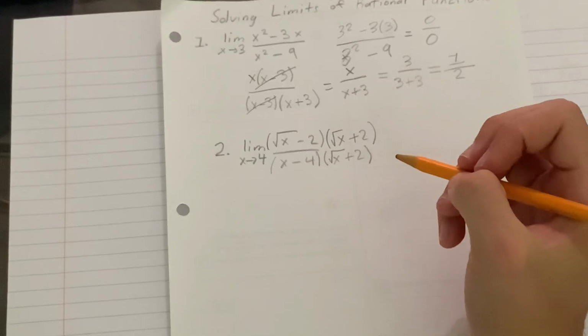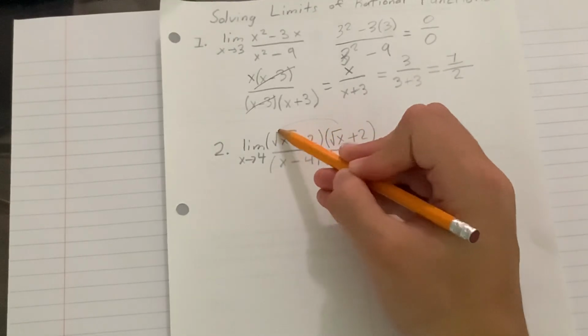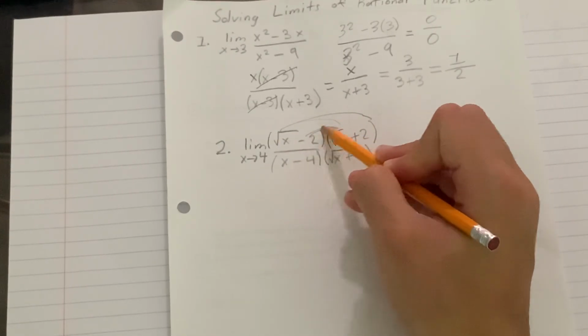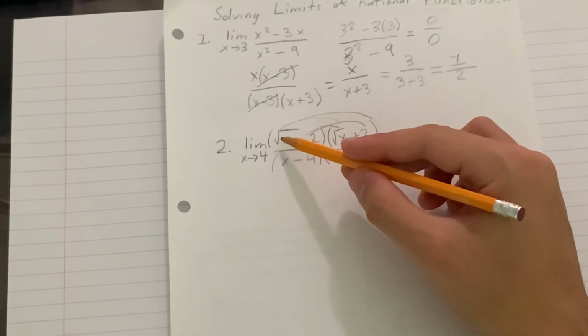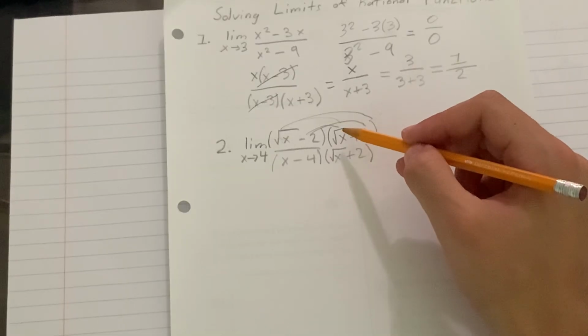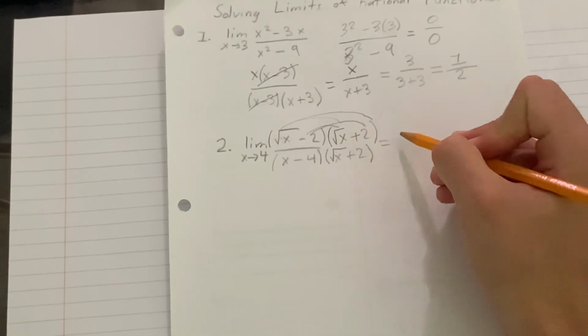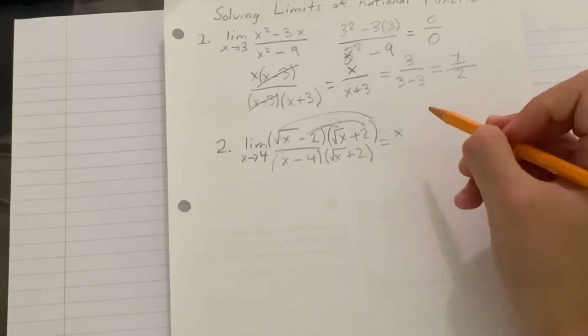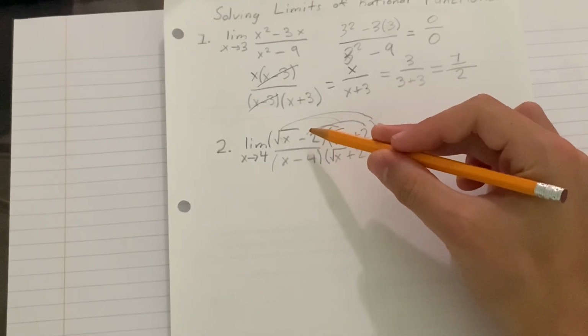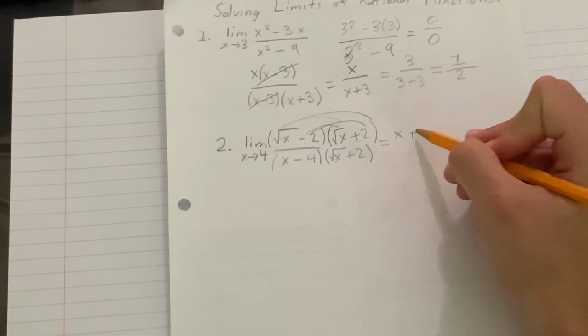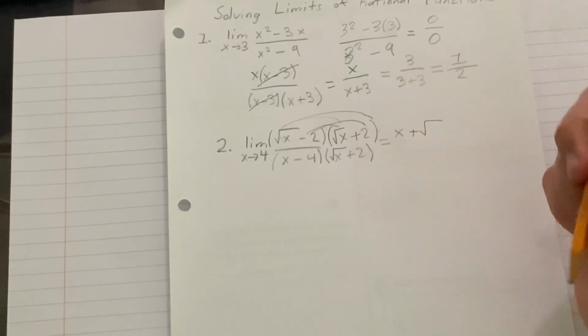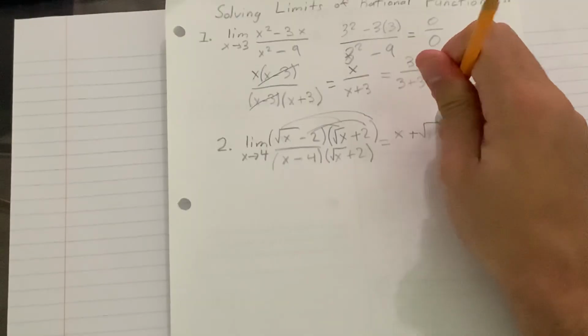So then we have to multiply this, and this. So what happens? Square root of x times square root of x, and then square root of x times 2 is going to be 2 square root of x.